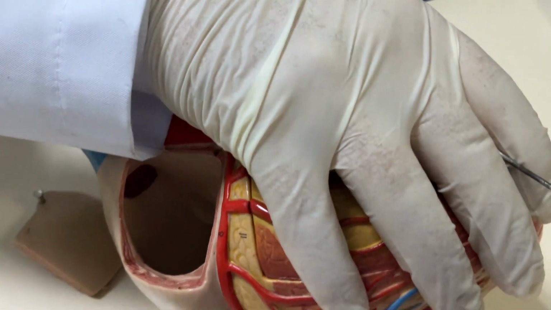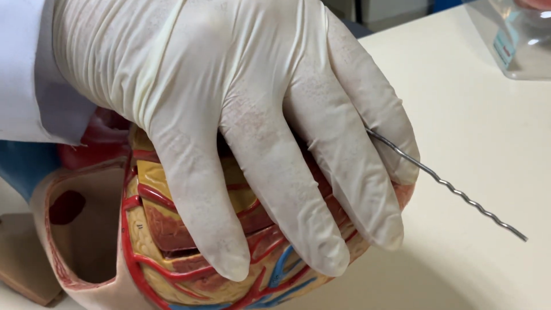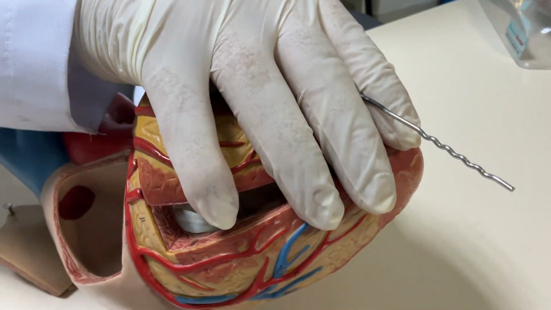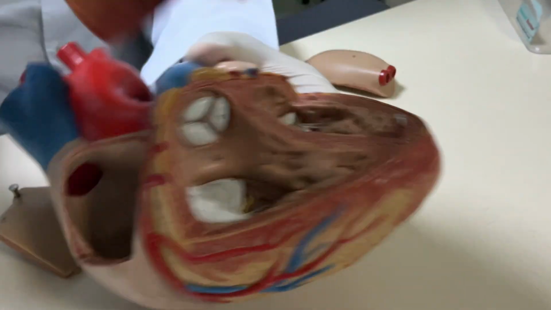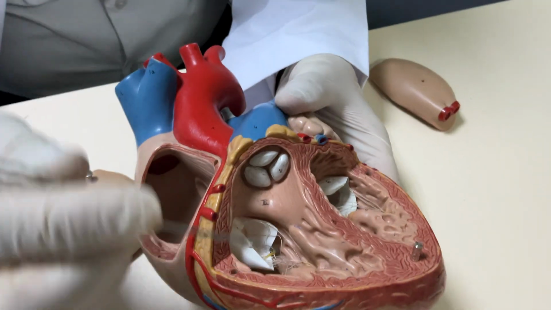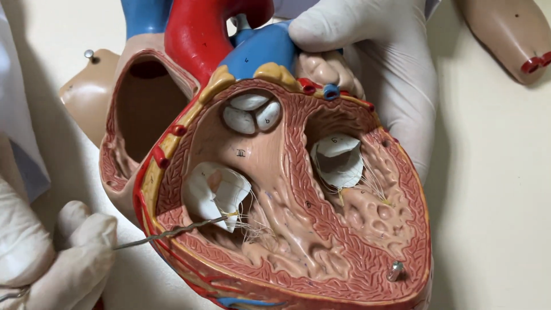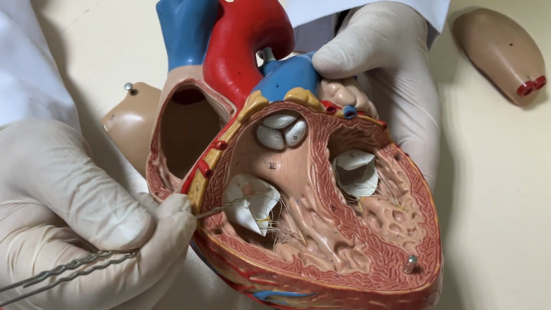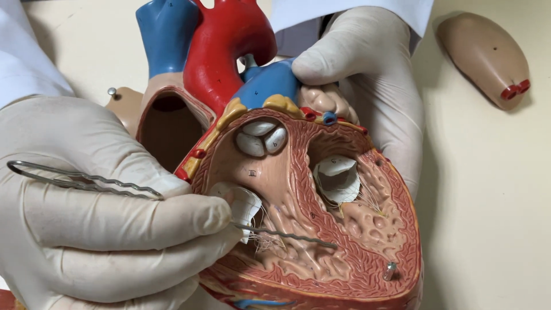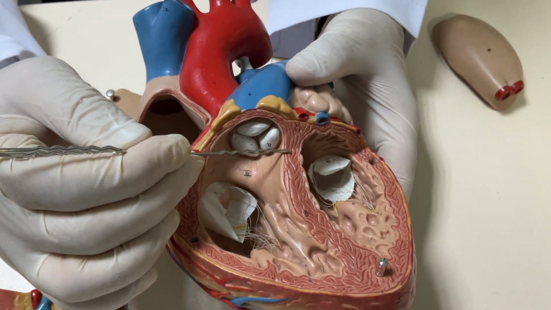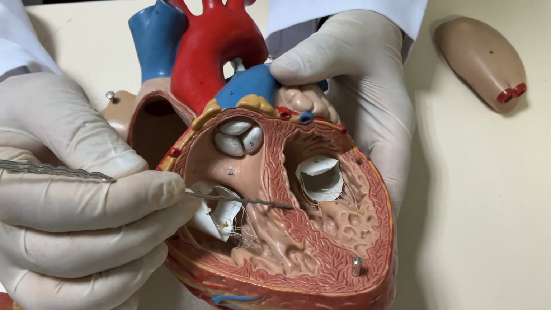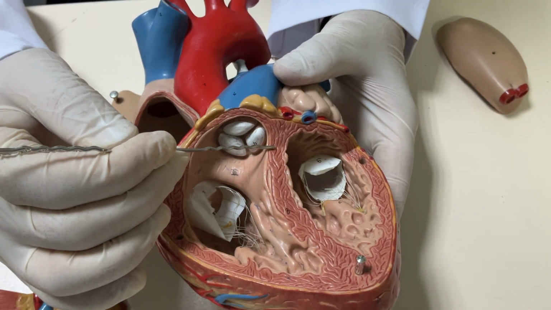Now let's look at the right ventricle. It has the interventricular septum, the muscular part of the interventricular septum.